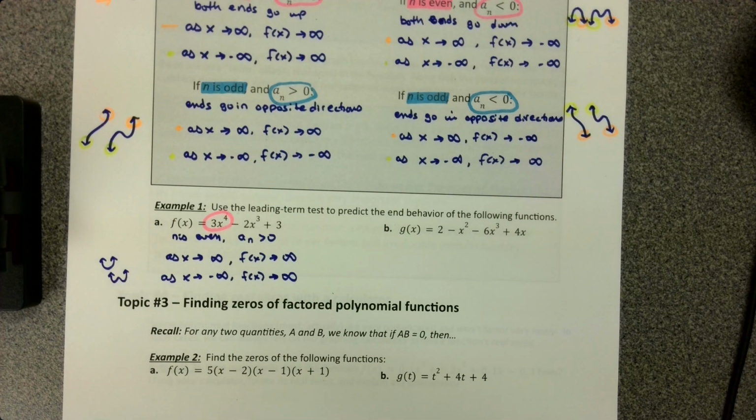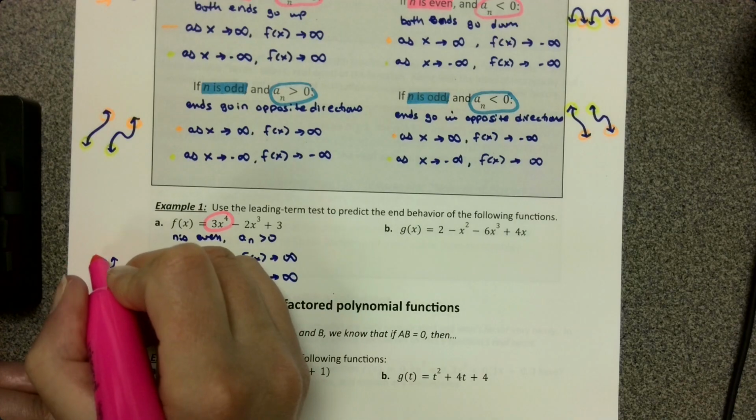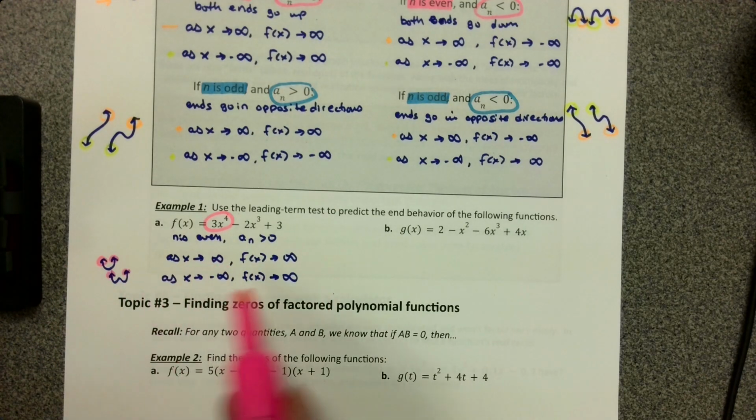The shape itself doesn't matter in terms of how many bumps it has because we're talking about end behavior, and the wiggle is in the middle. We really just want to know what the ends do. And on both sides, they go up.